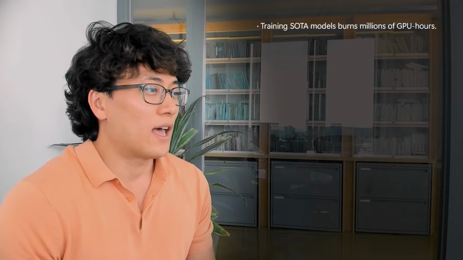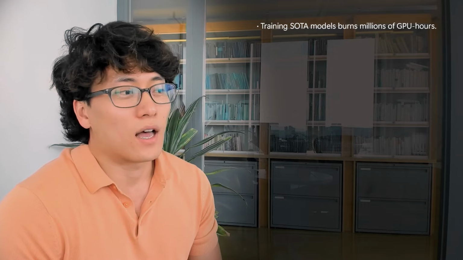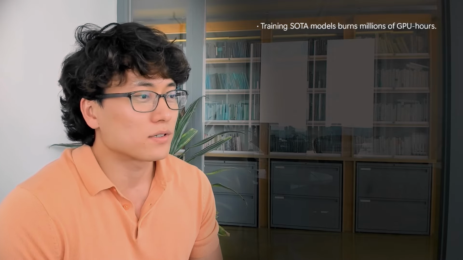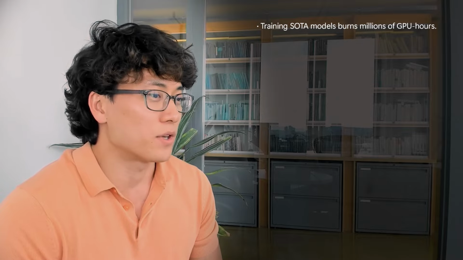Hi everyone, my name is Kwangjun Ahn. I'm a senior researcher in Microsoft Research AI Frontiers. Today we'll talk to you about our new optimizer, Dion. As we all know, training state-of-the-art AI models requires millions of GPU hours. So it is really important that we come up with a good optimizer for training AI models.